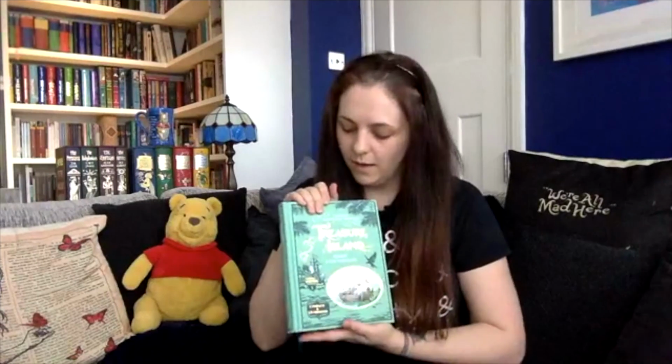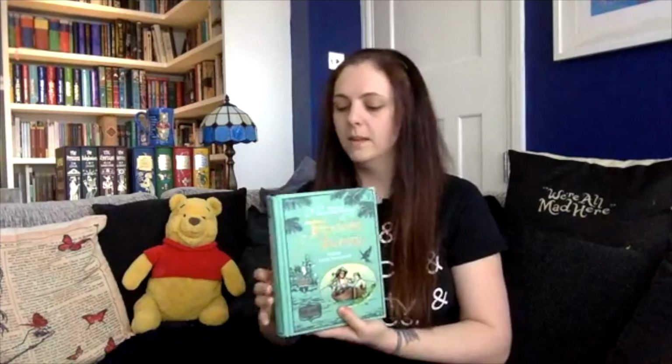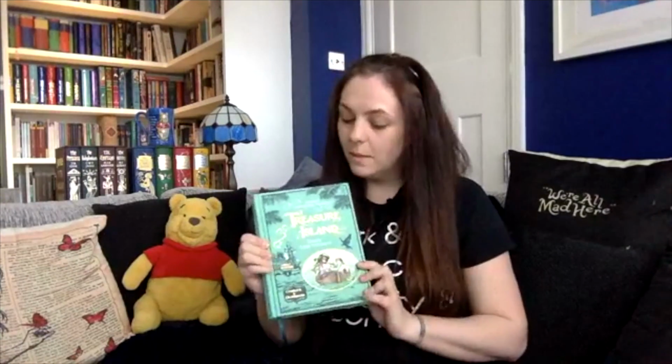One of my favourite interpretations is the one that the Muppets did. And if anyone knows the story compared to that one, some of it's pretty close. It's pretty good. They don't stray too far away from the story if you can ignore the fact that one of them is a frog. I don't think the frog is part of this. But Captain Smollett is.